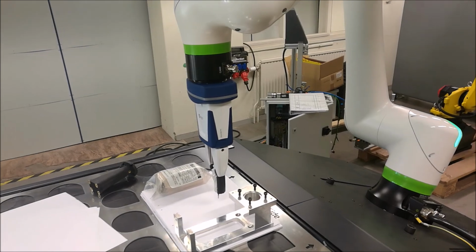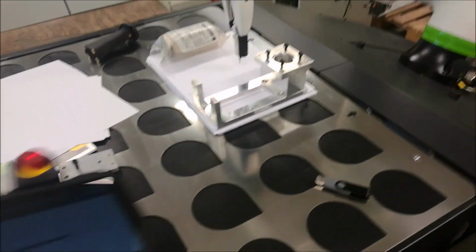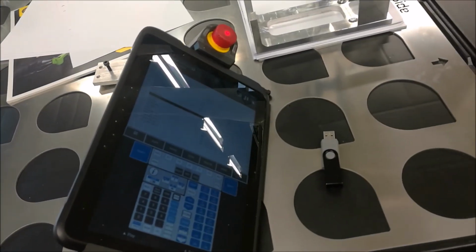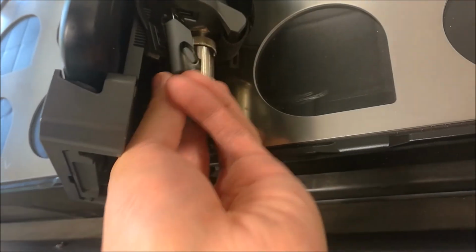So now I have come to the robot arm, and here is the pendant, here is the USB. So the first thing is to insert the USB into the pendant, which is right here.